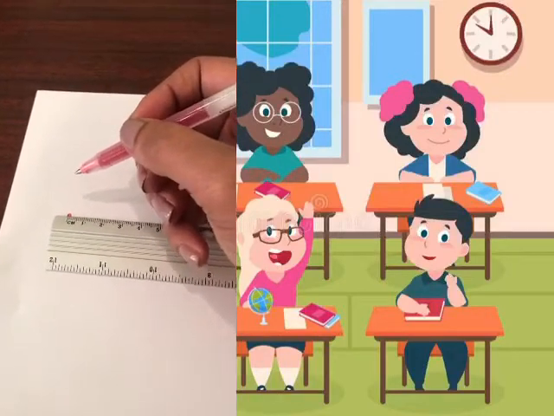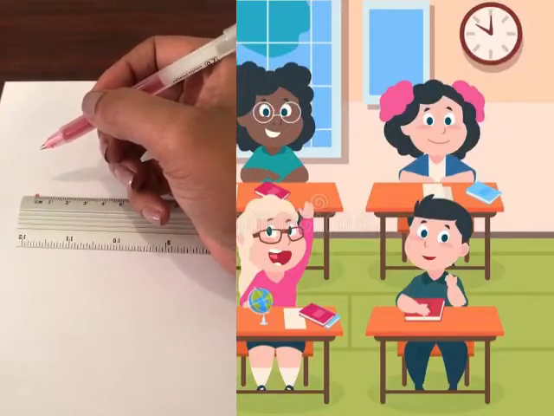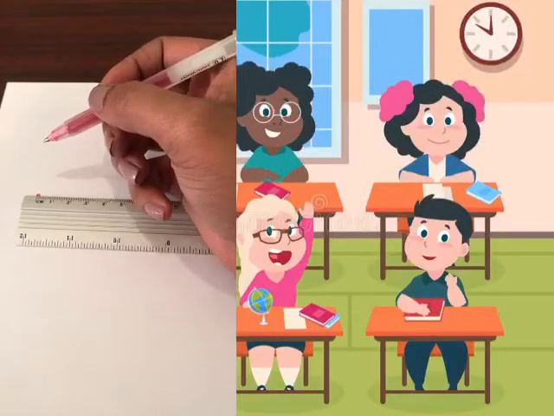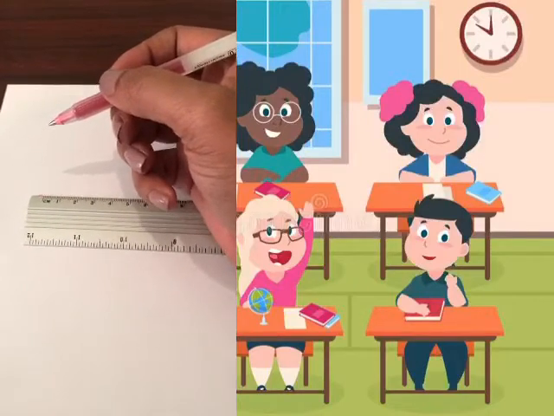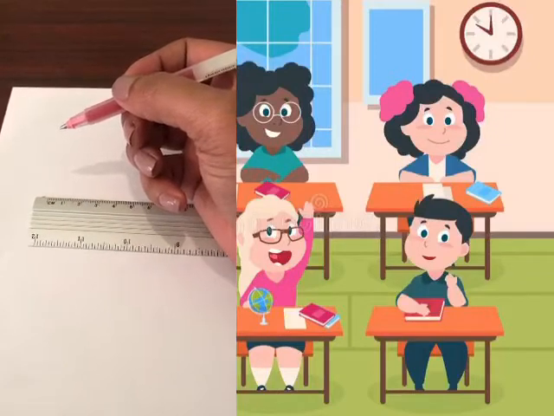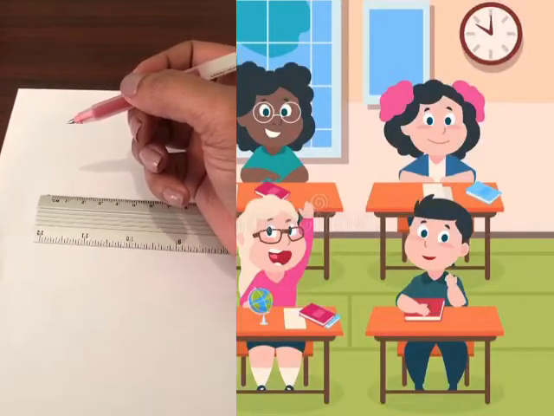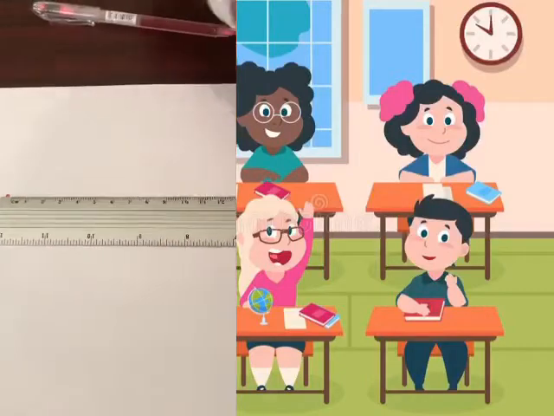All right, so I want everybody to grab their pencil, preferably a sharp pencil with a point on it, and hold it up to your ruler, and I'll bet you most of your pencil tips are approximately 1 millimeter wide. So let me show an example.